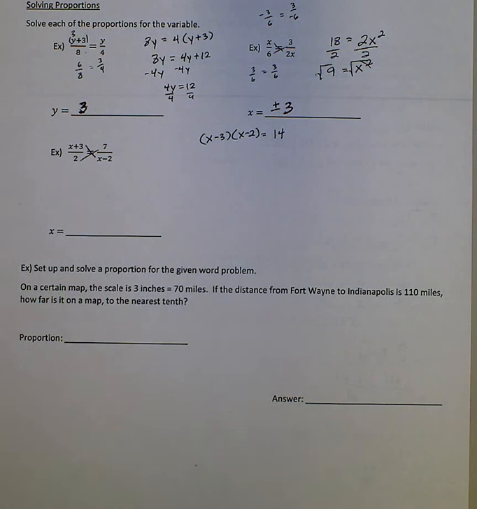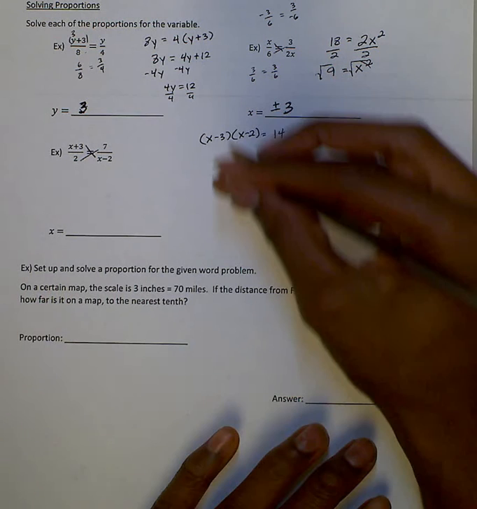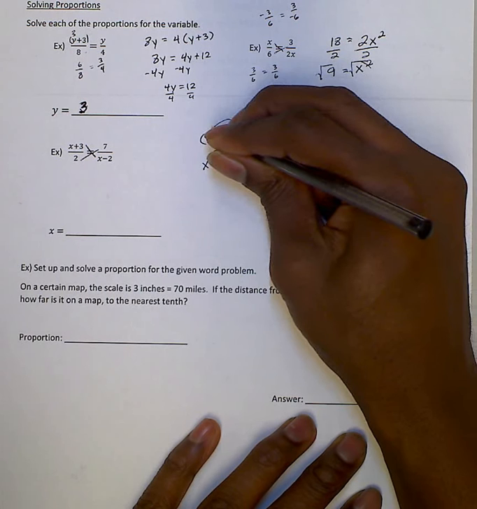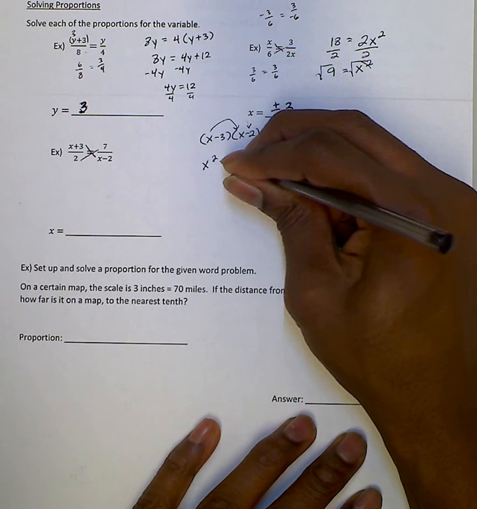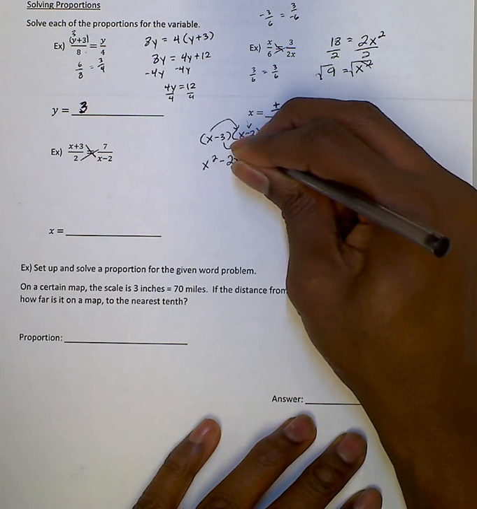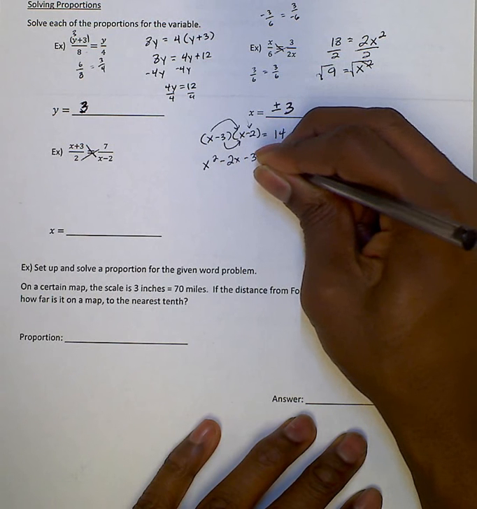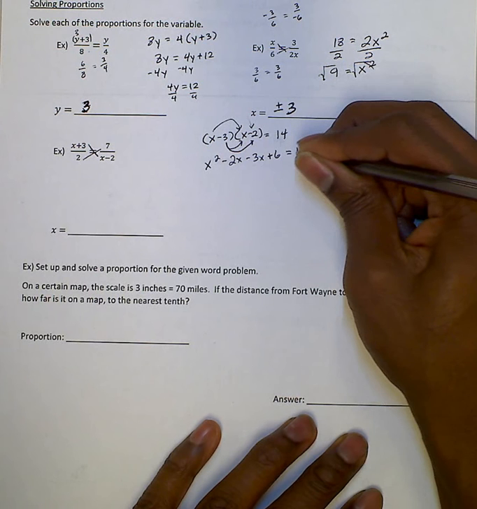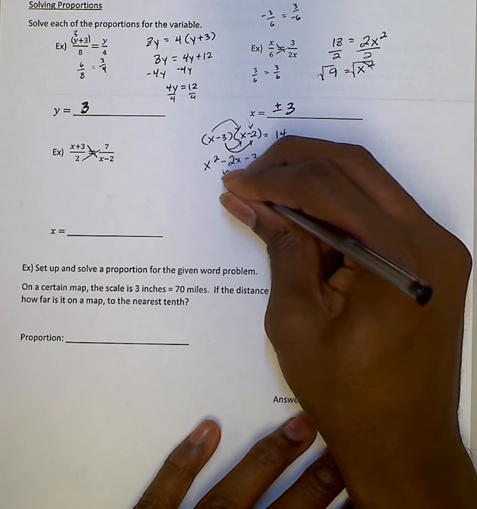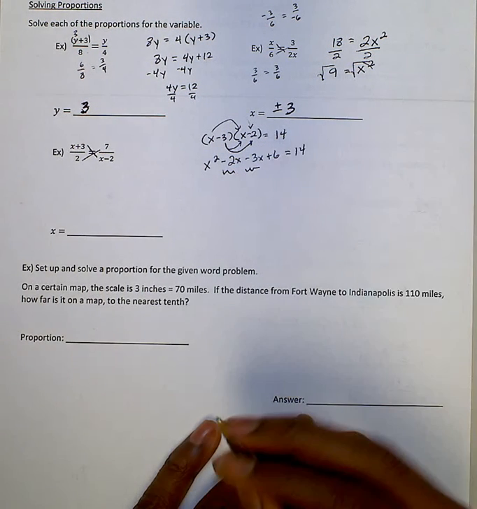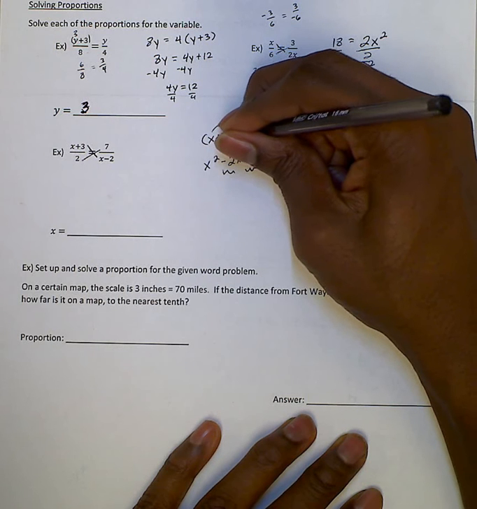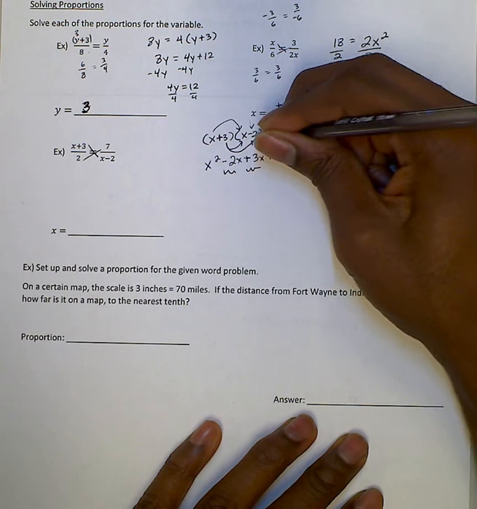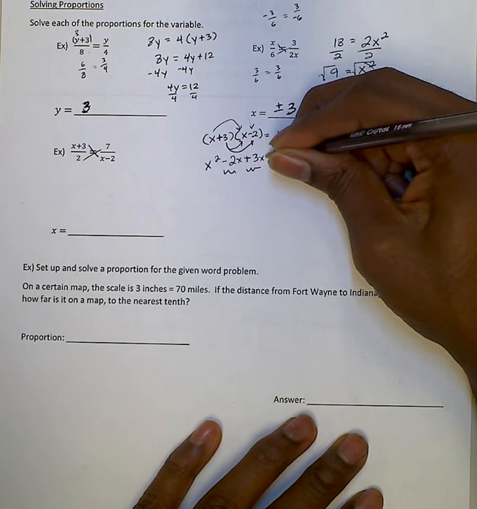Remember foiling or multiplying binomials. X times x is x squared. X times negative 2, which is minus 2x. Negative 3 times x, which is negative 3x. Negative 3 times negative 2, which is positive 6, equals 14. I will combine my like terms here. When I combine these two, oops, that is a plus 3. Okay, that will change this to make it a positive 3x. Positive times negative will be negative 6. Okay.